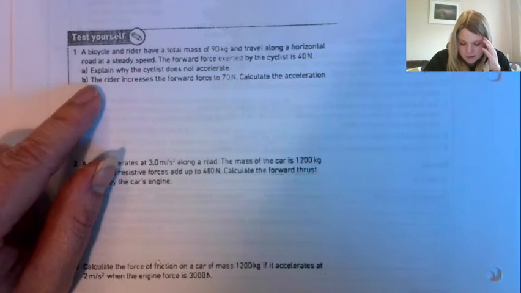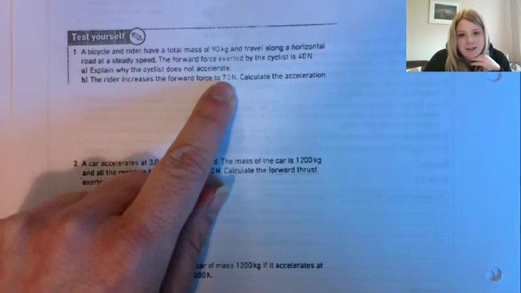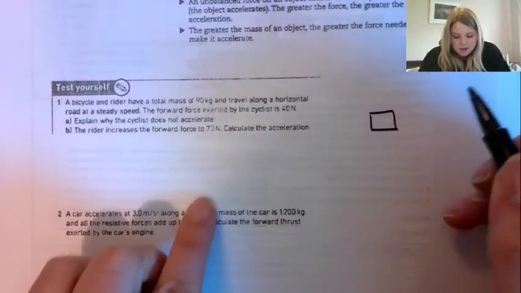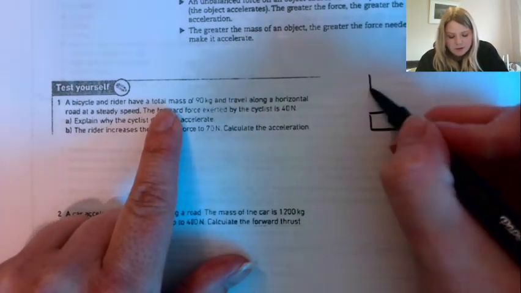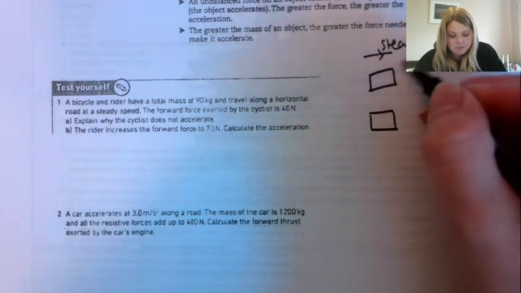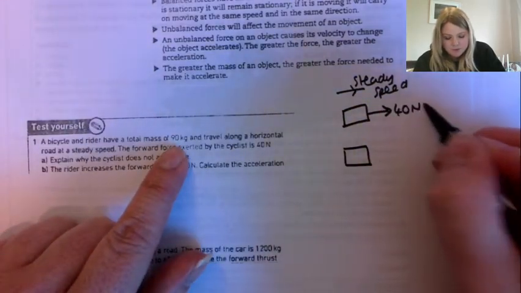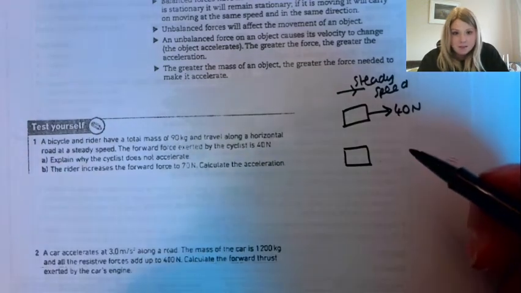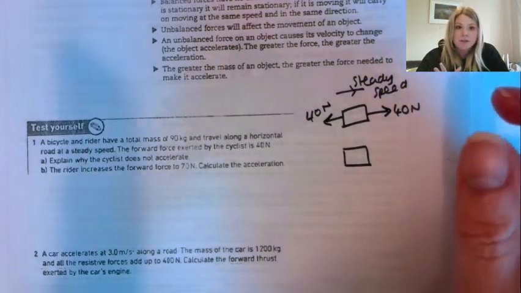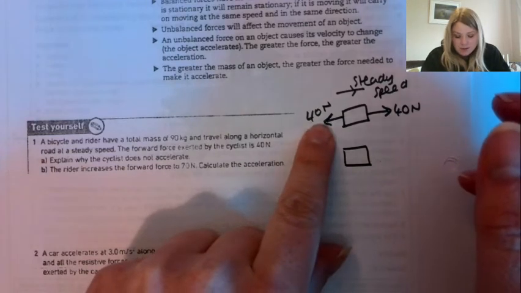Then B, the rider increases the forward force to, what's that, 70? Yeah, 70 newtons. Calculate the acceleration. Be super careful here. So, see the way they told us that, I'll do 2 diagrams. Whenever it was going at a steady speed, the forward force was 40 newtons. That must mean, because it's a steady speed, that the friction forces were 40 newtons as well. Because if it's going at a steady speed, the forces have to be balanced. So that's how we knew that.